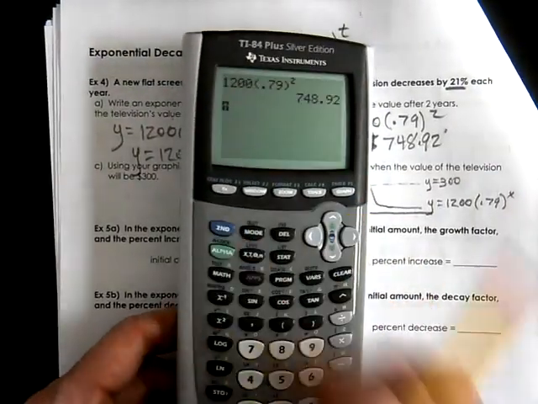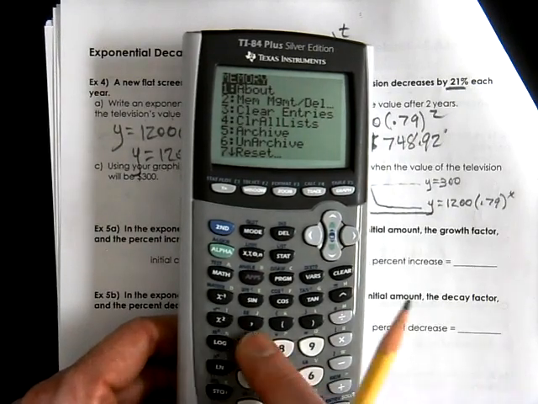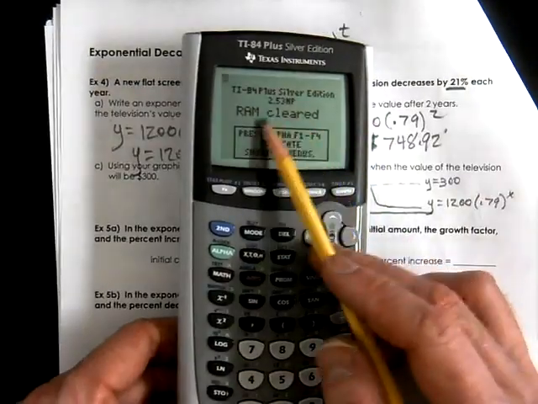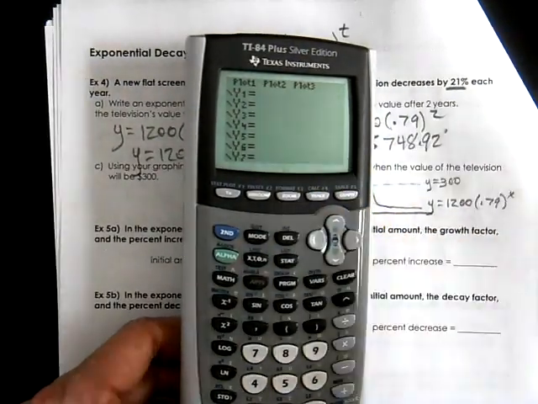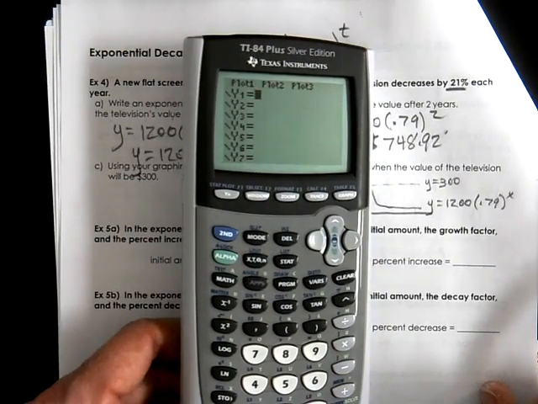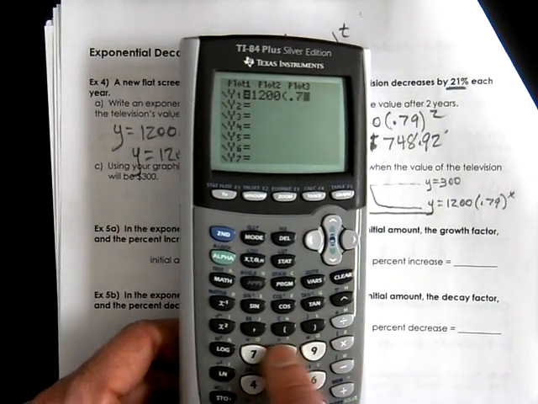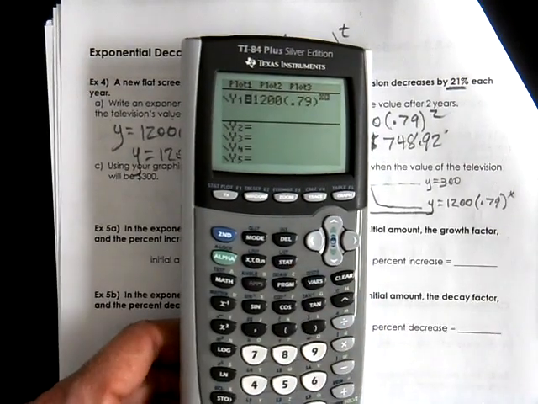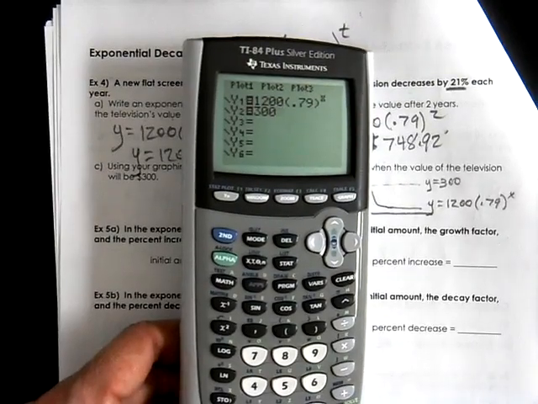Again, I would suggest second plus 712. That'll clear your calculator, so when you go into y equals, you're not dealing with things in your way. We have 1200 times 0.79 to the x power. We want to know when this is going to be 300.